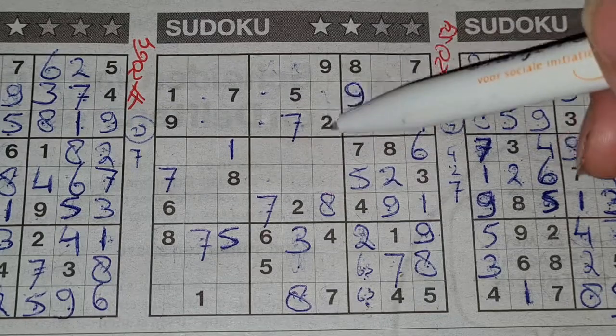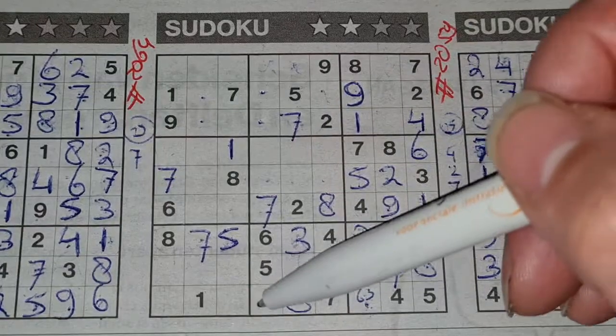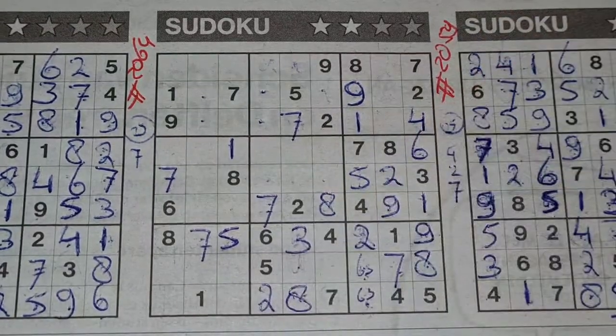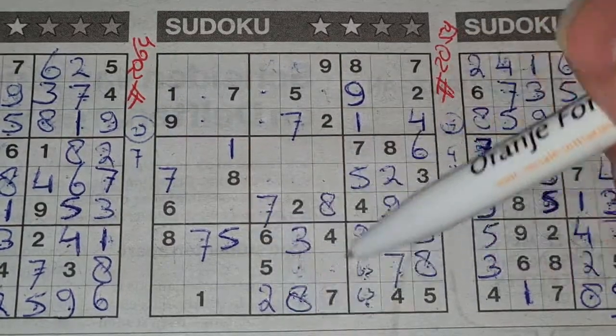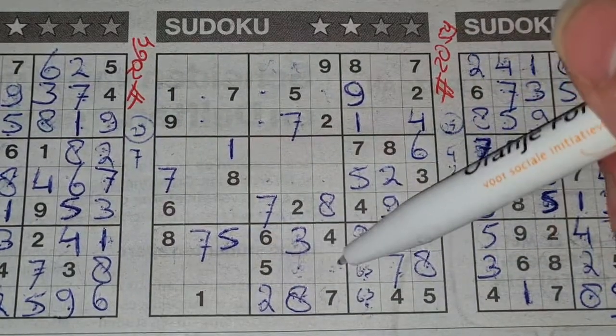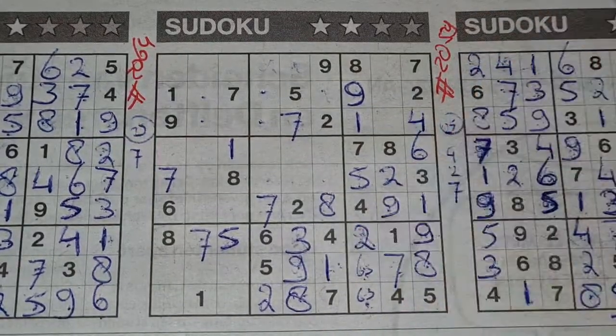192. 2 in this column, 2 in the middle column. So the column next, the only place for the 2 should be here. 2 numbers left in this big square, the 9 and the 1. We see here 9, no 9 there. 9 should be here, and the 1 goes there.